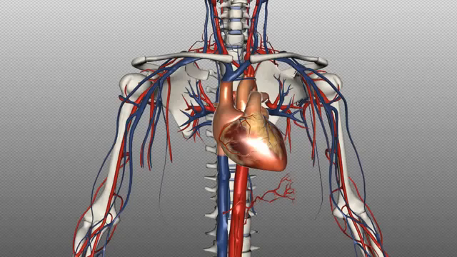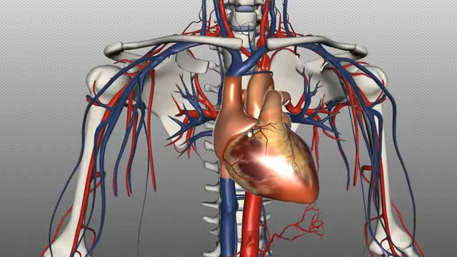Okay, so this is a tutorial on the arteries of the body. I'll cover some of the important arteries that you need to know. Starting from the heart, I'll start with this artery here, the pulmonary trunk, which comes from the right side of the heart and pumps deoxygenated blood to the lungs. The pulmonary trunk bifurcates into left and right branches, so you've got the left and right pulmonary artery.